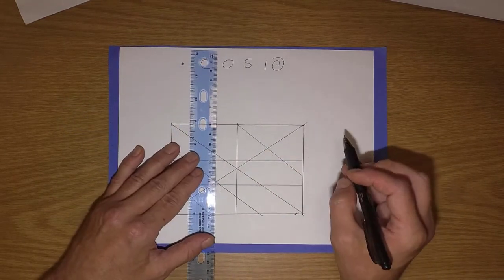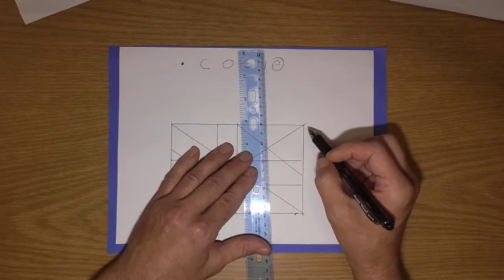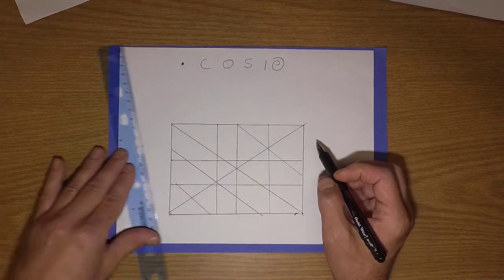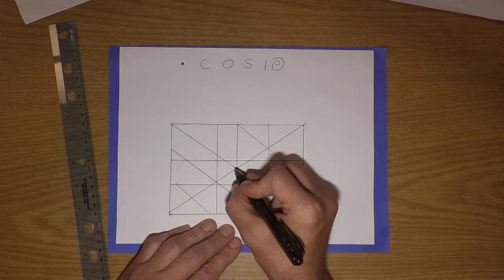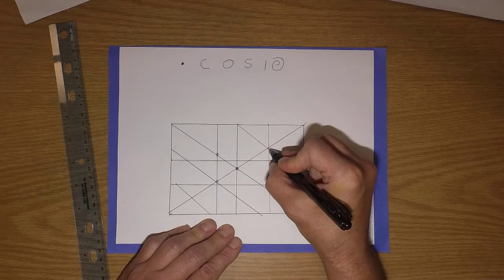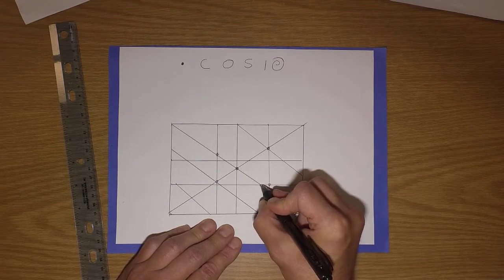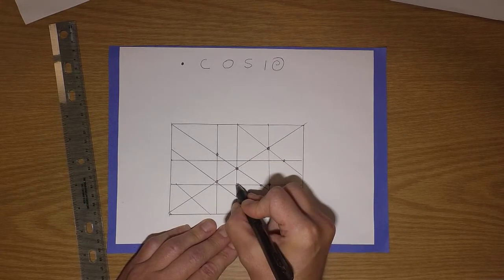So this is just going to be all kinds of crazy straight lines. And maybe I'll put dots where they all intersect. More dots, more dots.